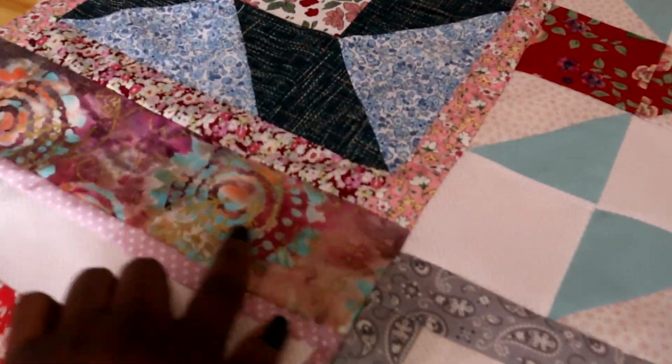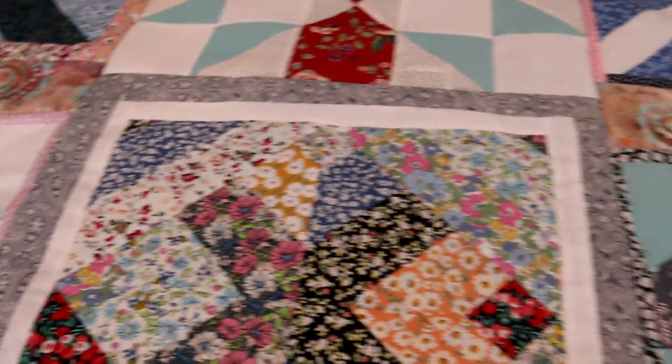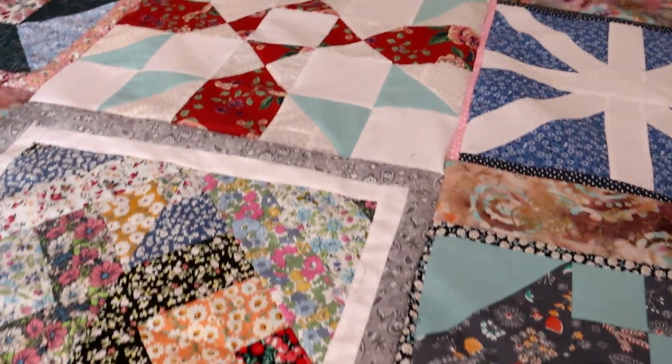So these are the boutique borders here. I did manage to have enough to add on. So let's see what it looks like once it's quilted.